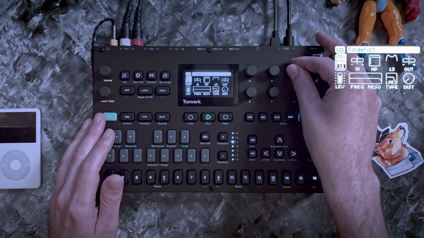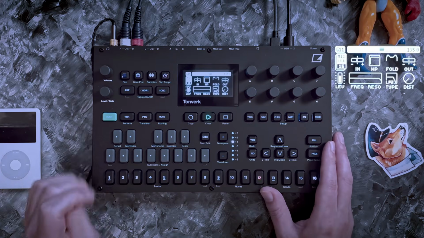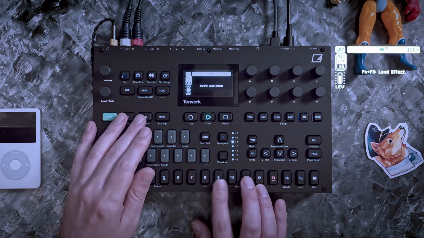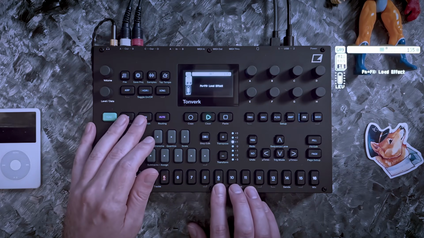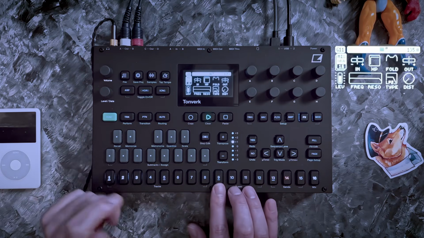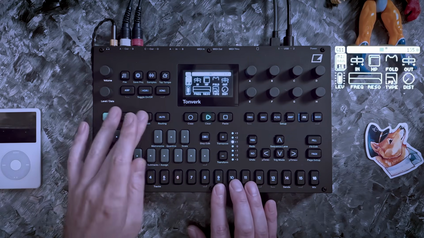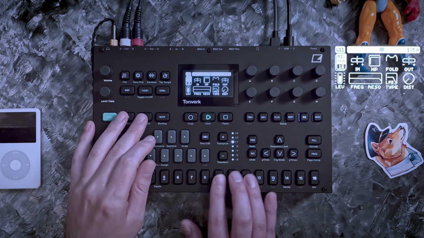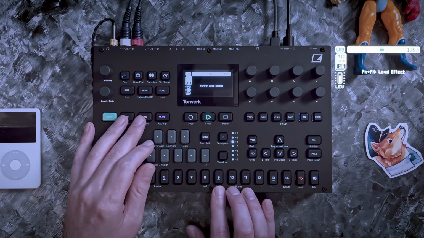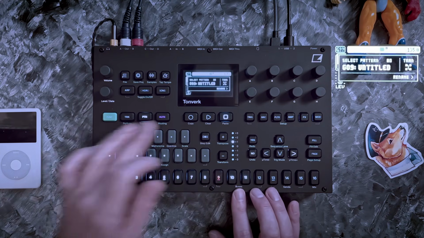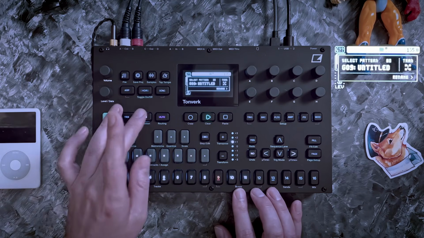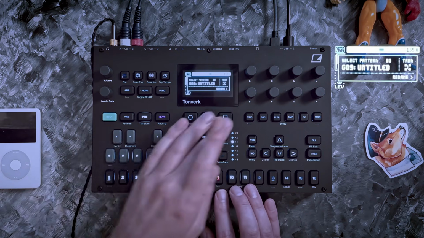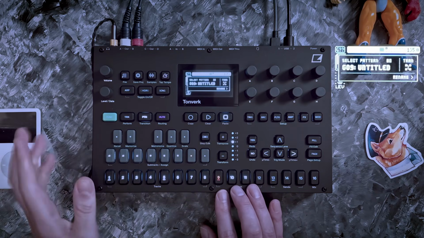Have like this more rough version of this pattern, I guess. And now, for instance, I like this one. But maybe I want another, a bit more washed out version of this.